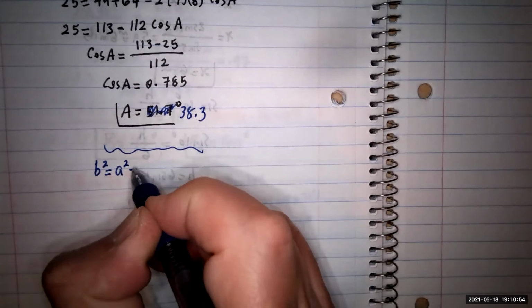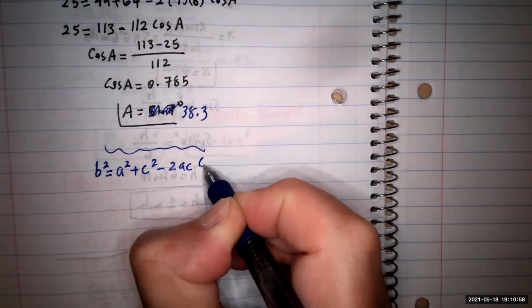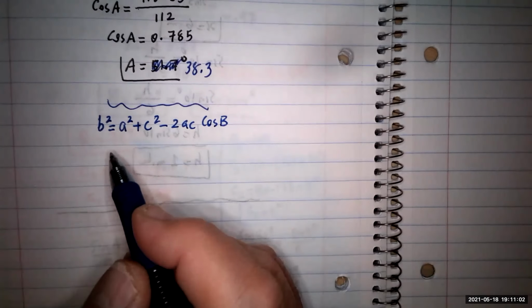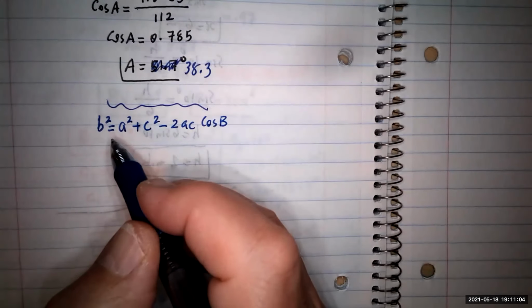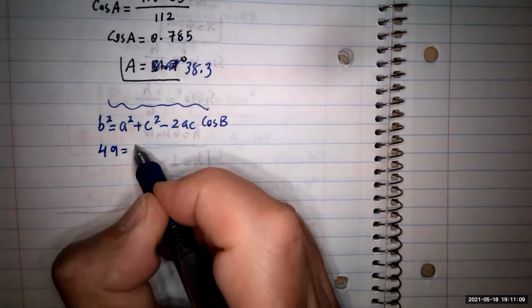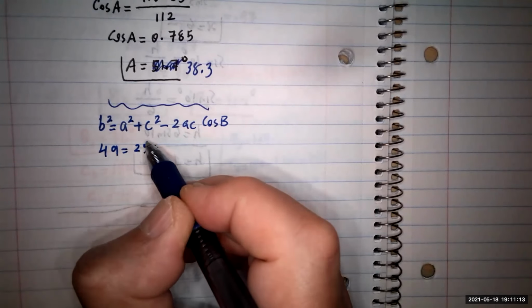So we go with B squared equals A squared plus C squared minus 2AC cosine of B. Now B squared is going to be 49. A squared is 25.